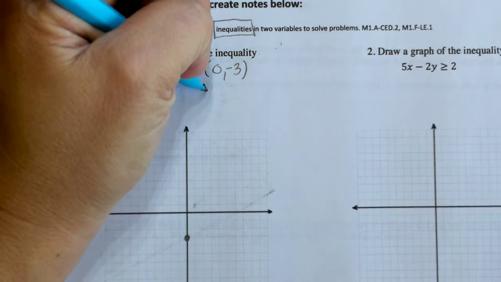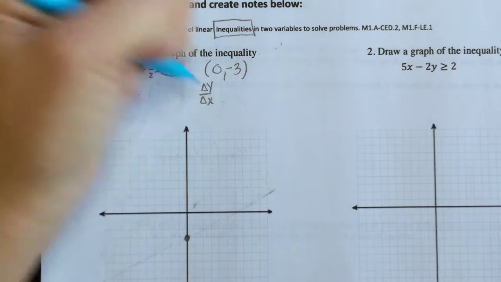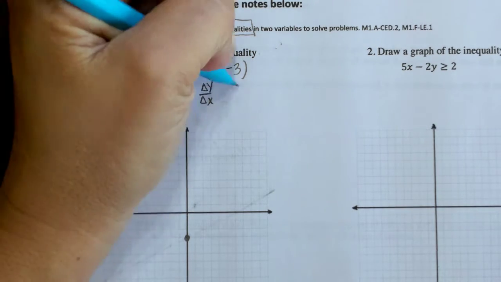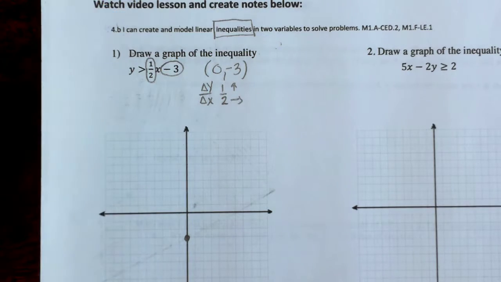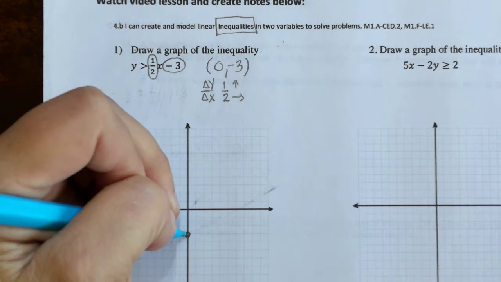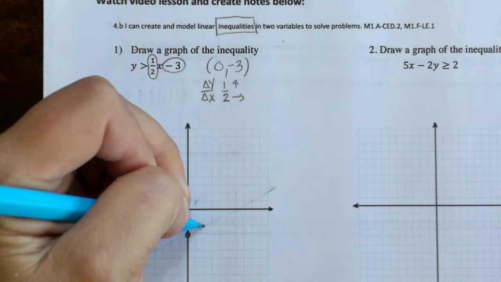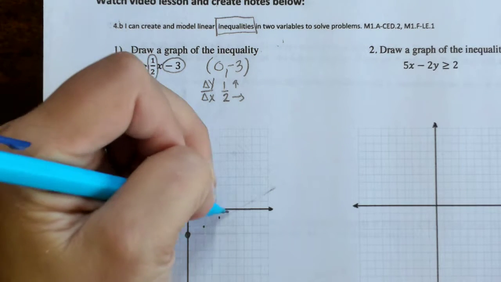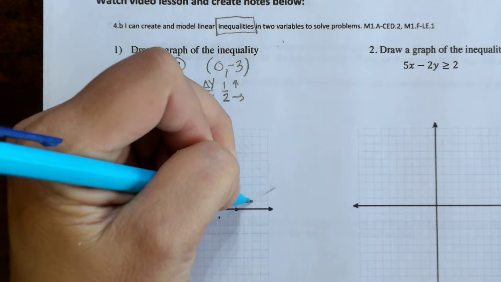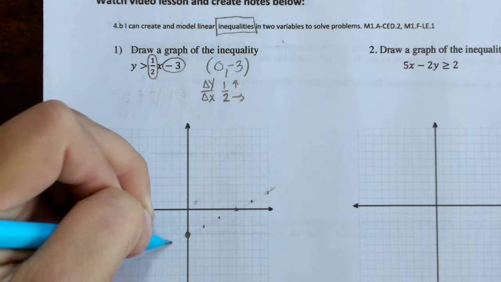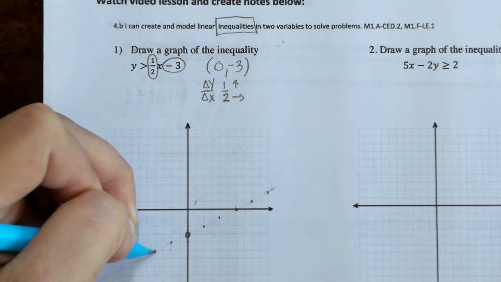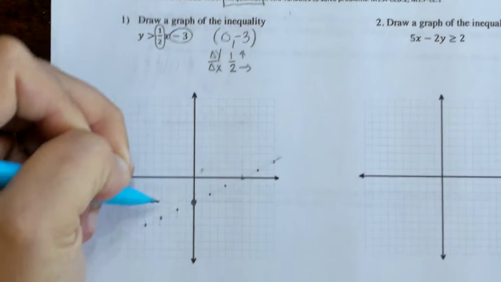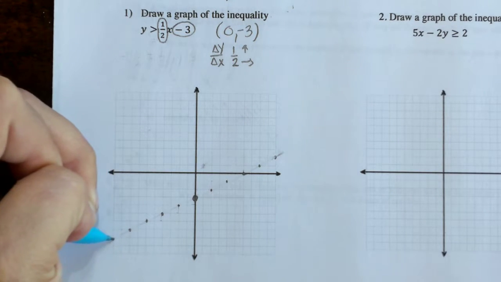I know that my rate of change is change of y over change of x, and that is 1 over 2. And so that means I'm going to be going up 1 and over 2. That's my stair steps. Those are my driving directions. So I'm going to go up 1, over 2, make a dot. Up 1, over 2, make a dot. And continuing this pattern. And I would continue that, working that backwards. I'd go down 1 and back 2, down 1 and back 2, and so on.